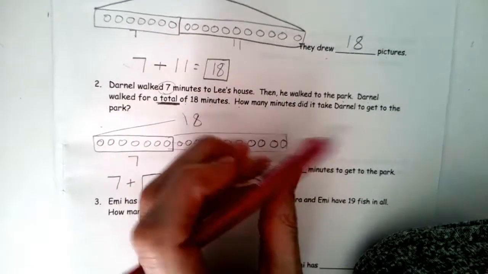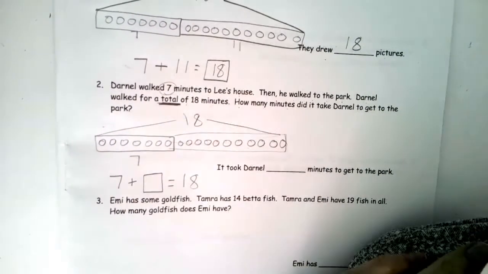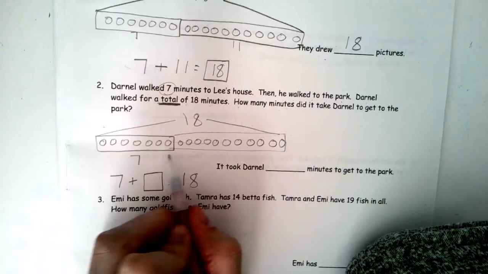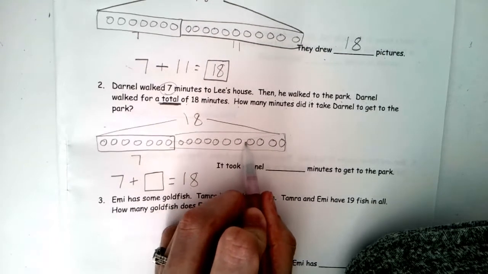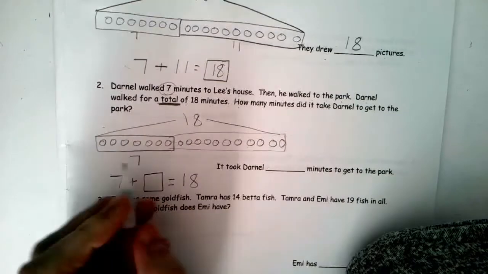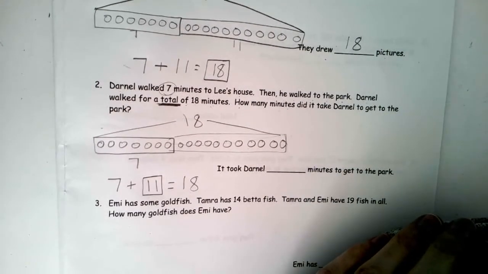Just erase and fill in the rest of that rectangle. Okay, now I don't know how many circles I just added, so let's see. 1, 2, 3, 4, 5, 6, 7, 8, 9, 10, 11. Ooh. 7 plus 11 equals 18.